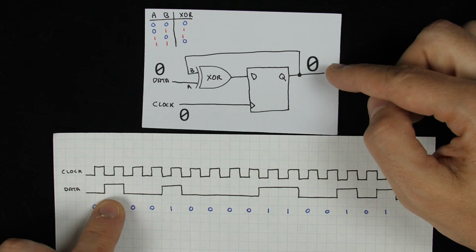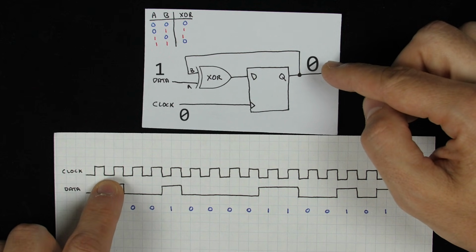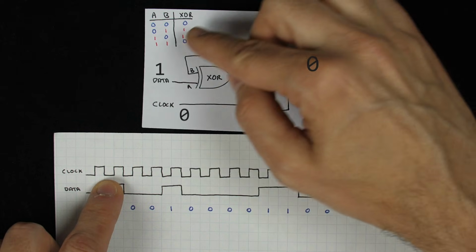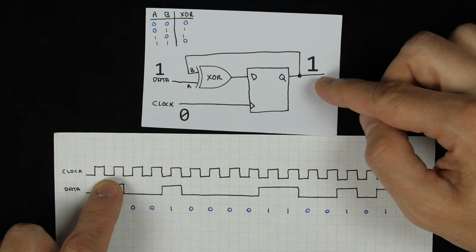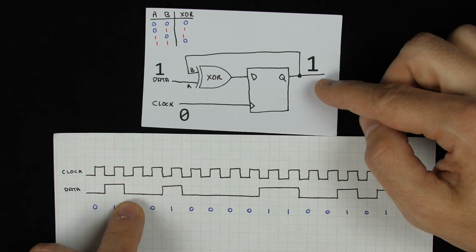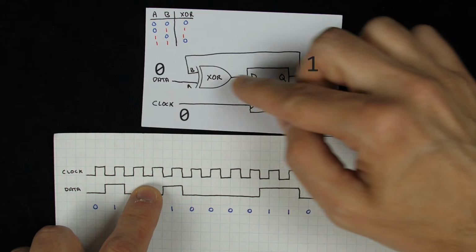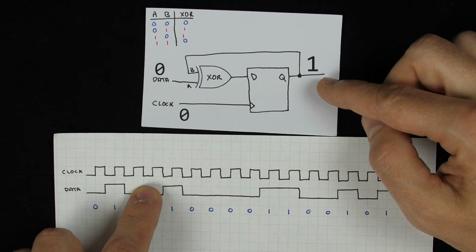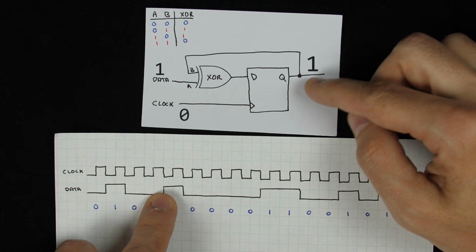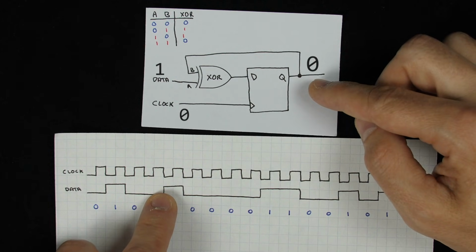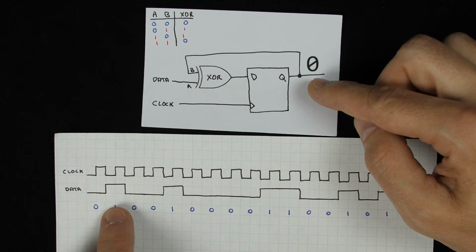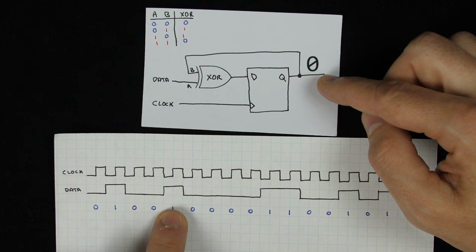But here, where the data is high, then on this clock pulse, we'll invert the output and feed it back in. And so now the flip-flop's output will be high. And then when the data signal goes low again, each of these clock pulses will just feed that one back into the flip-flop and it'll stay high. But then when we send another one, we'll invert the input into the flip-flop again, and it'll go low. So in other words, every time we transmit a 1, the flip-flop will alternate states.